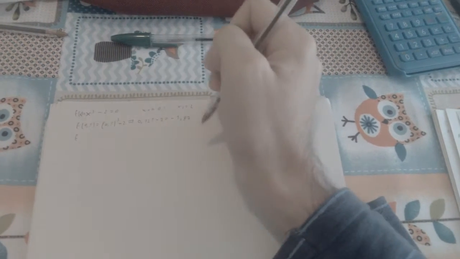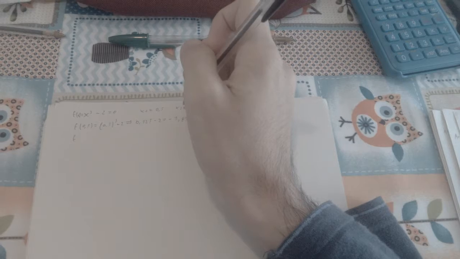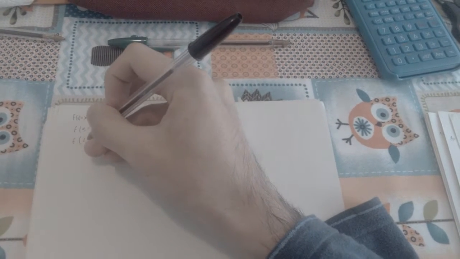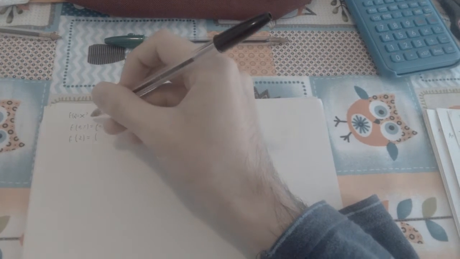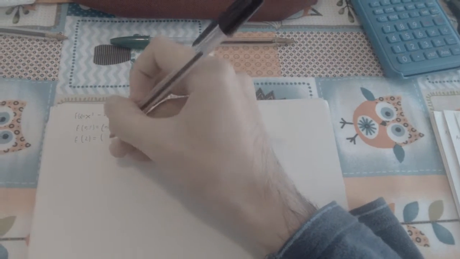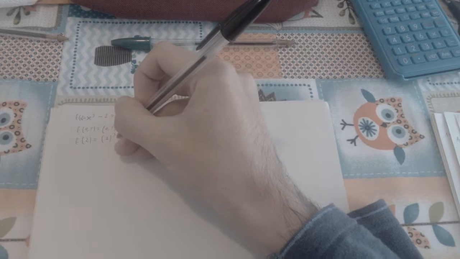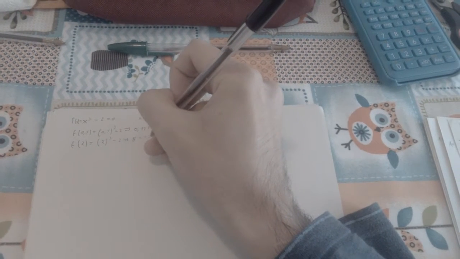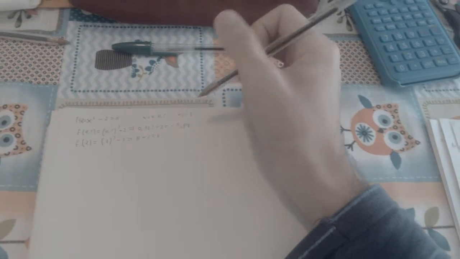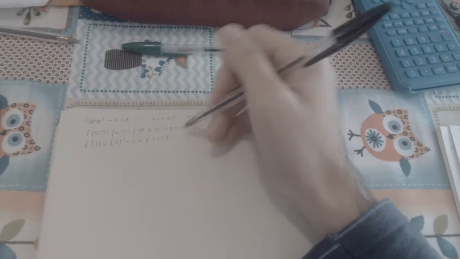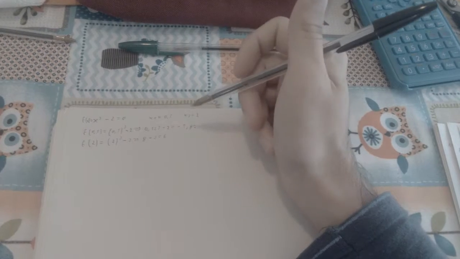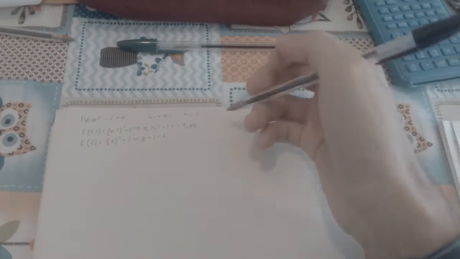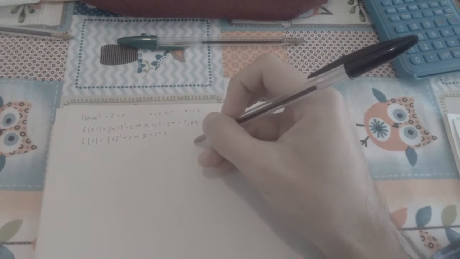Now we expect a positive value from x2. So f of 2: if we plug 2 into this function, we get 2 to the third minus 2, so 8 minus 2 equal to 6. So we're good. We have a negative value and a positive value. Therefore, if the function is continuous, there must be a point in which it crosses the axis.